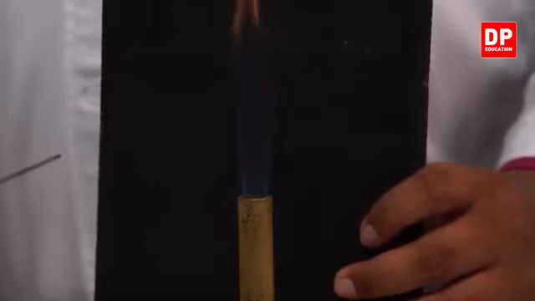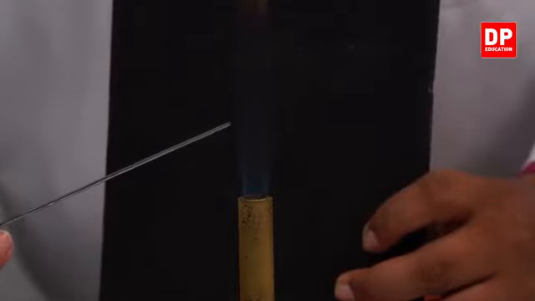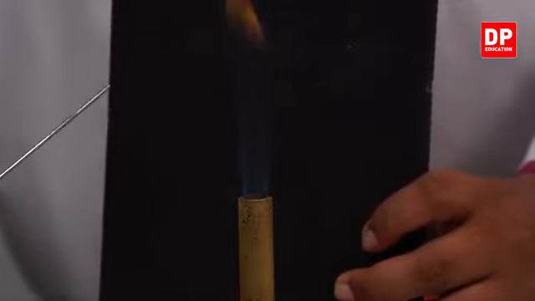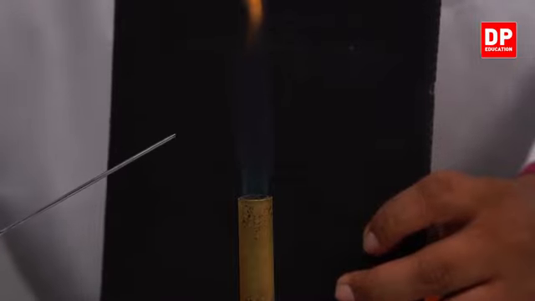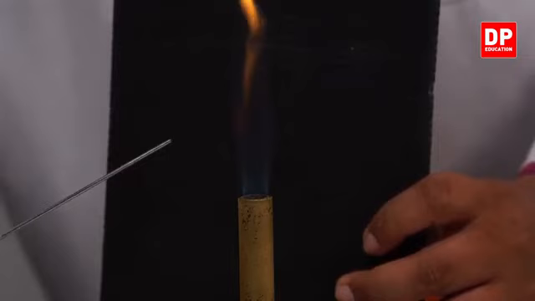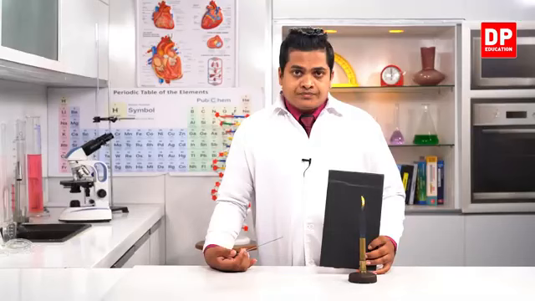Now let's observe what are the zones that we can identify in a Bunsen flame. So first of all, if you observe this area, which is the outermost layer in the Bunsen flame, you can observe the invisible zone.